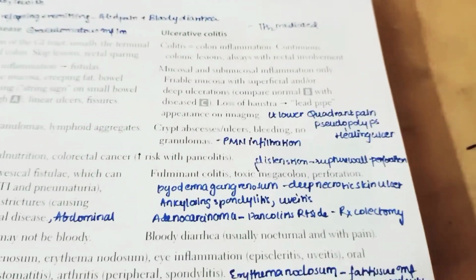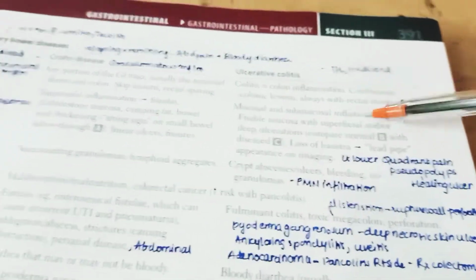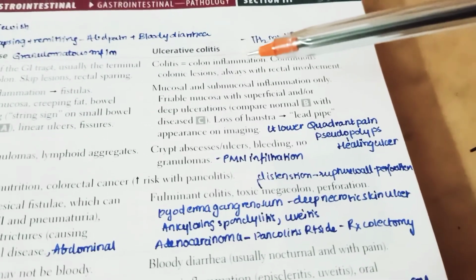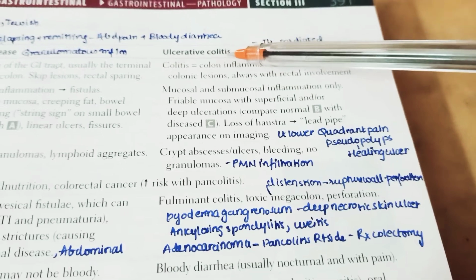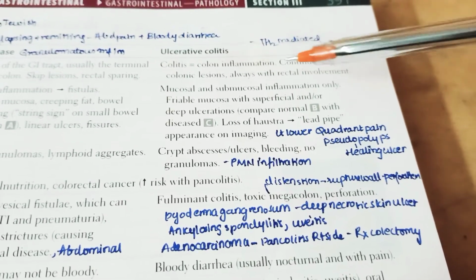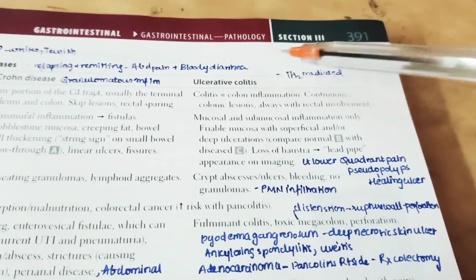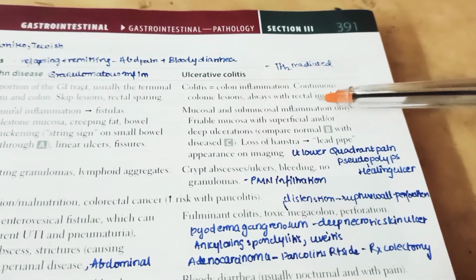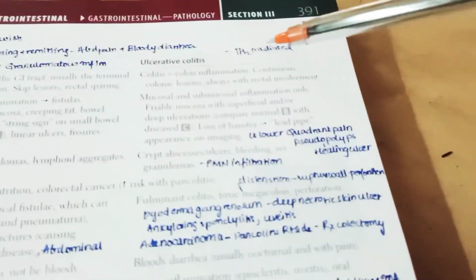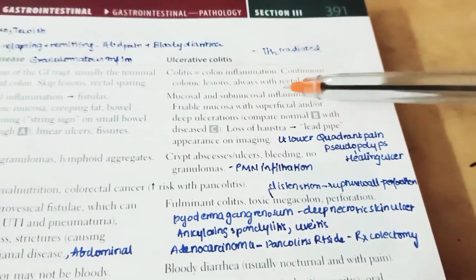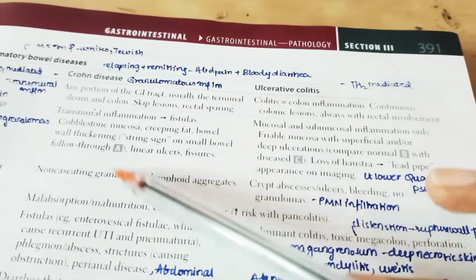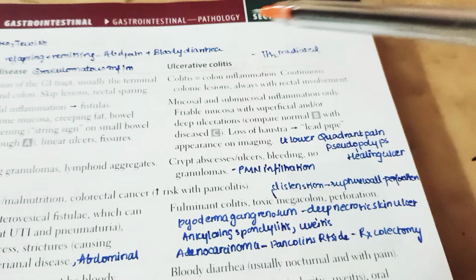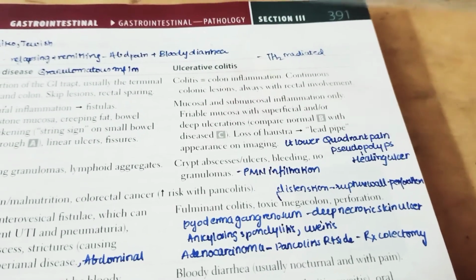So let us see ulcerative colitis. It is Th2 mediated. So that is Th1, and this is Th2 mediated. In the name itself, you can see ulcerative colitis means ulcers are present, and also inflammation of the colon is present. So colon inflammation with continuous lesions. There are skip lesions in Crohn's disease; in ulcerative colitis, continuous lesions, and also rectal involvement. In Crohn's disease, no rectal involvement, and here only the mucosa and submucosa are inflamed, but in Crohn's the entire layer, that is mucosa, submucosa, muscularis externa, are all inflamed. Here only mucosa and submucosa, because ulcers, if you remember, only affect the mucosa and submucosa.